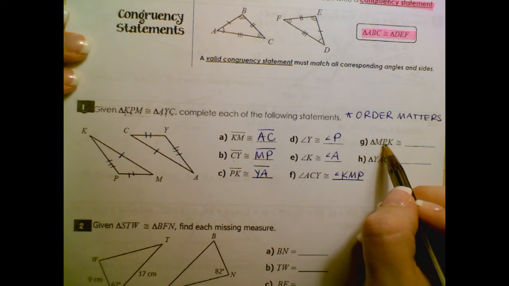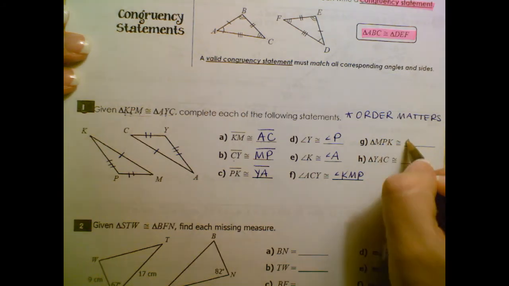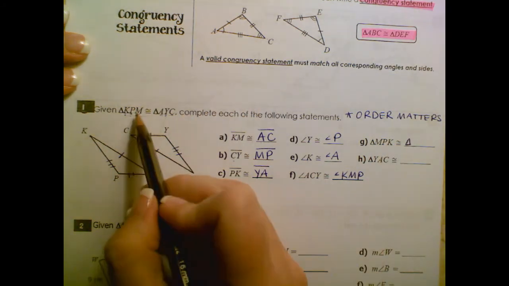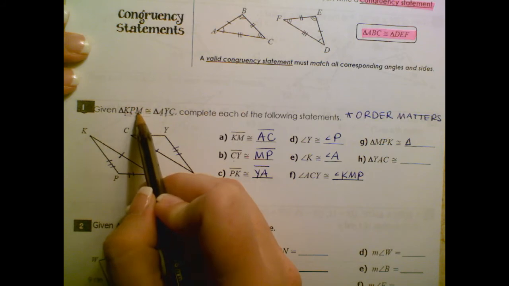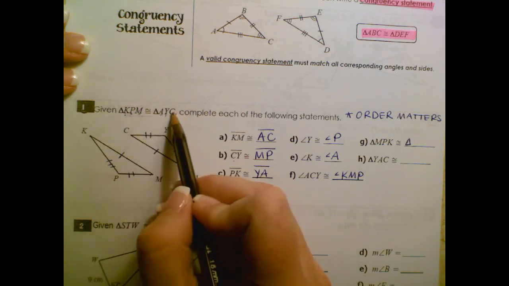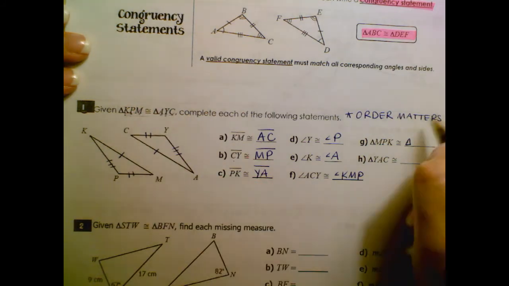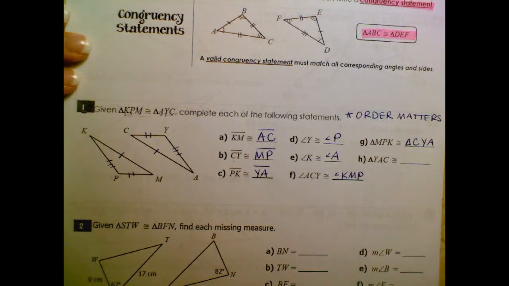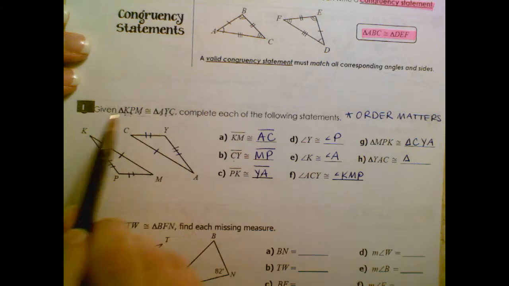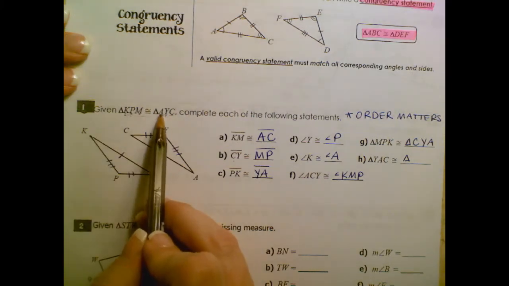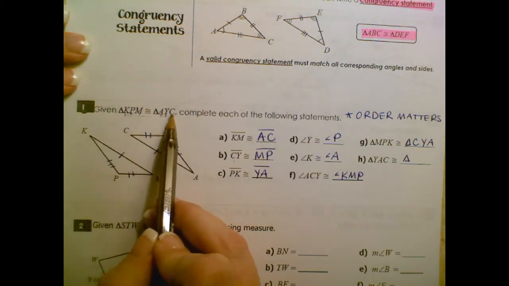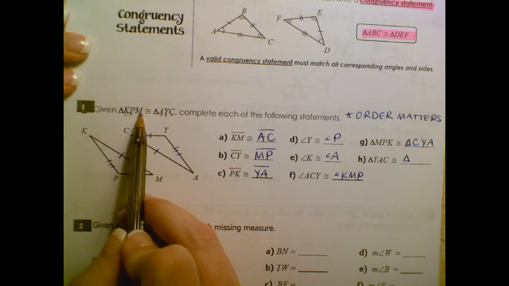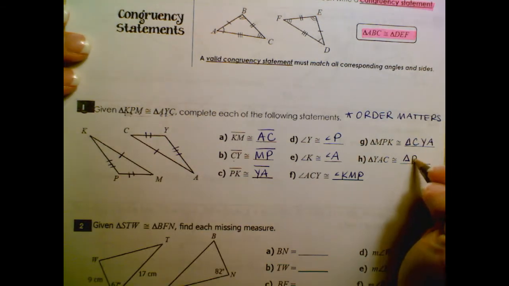Triangle MPK is congruent to triangle. So MPK, we just went backwards. I'm going to go backwards on this statement. CYA. Then triangle YAC, so second, first, third, second, first, third, PKM.